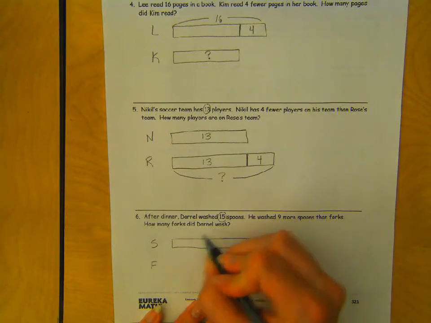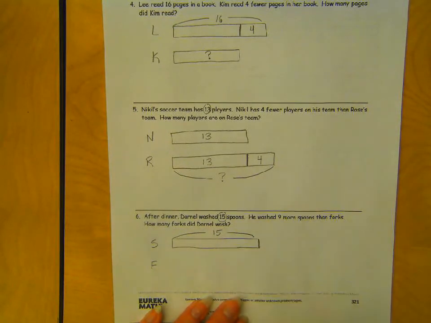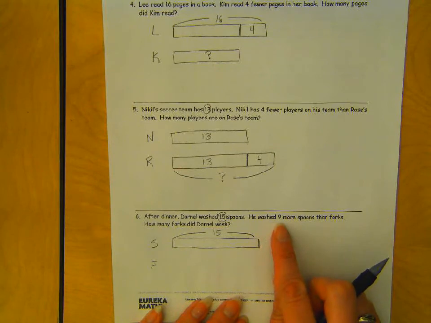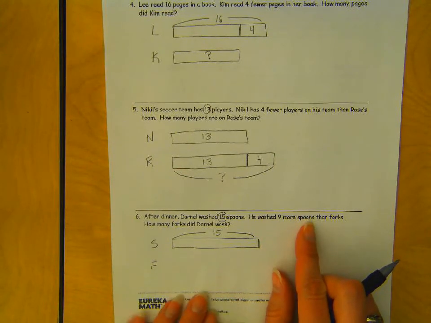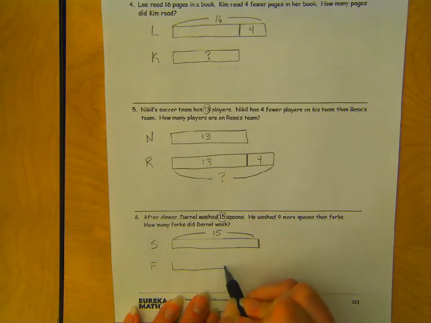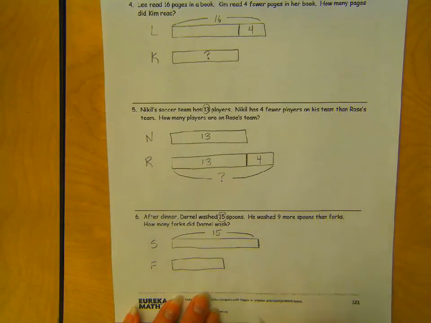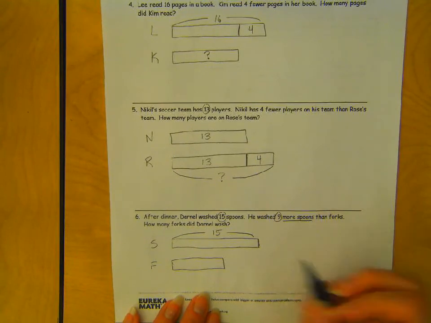We know that he washed 15 spoons. And he washed 9 more spoons than forks. So he washed more spoons than forks. That means forks are going to be smaller, fewer. So 9 more spoons.